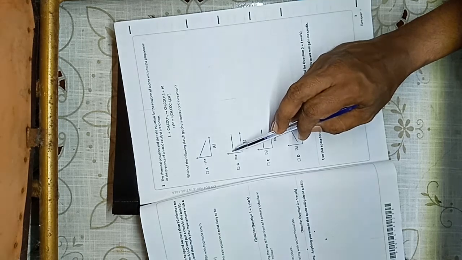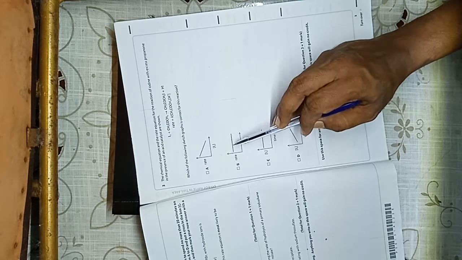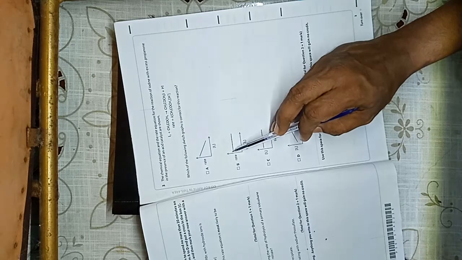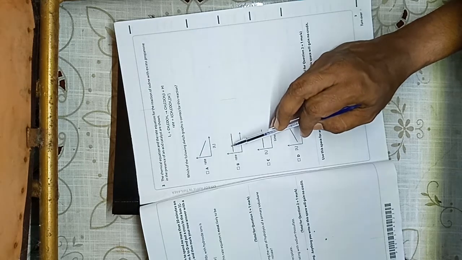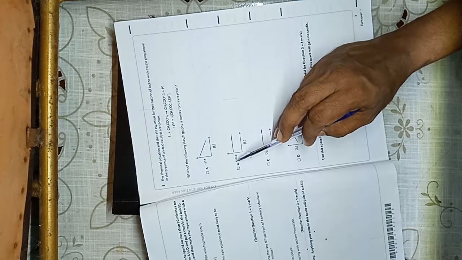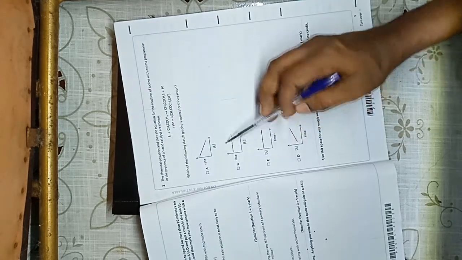Therefore, after gaining a very small quantity of I2, further increase of I2 concentration does not affect the rate of the reaction. Therefore, the best choice is B here.